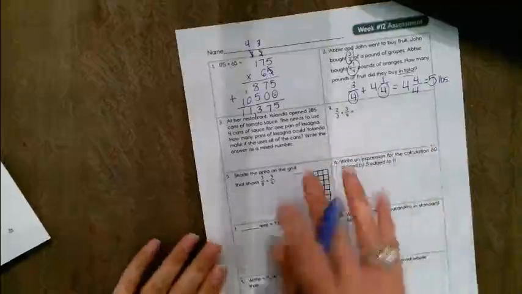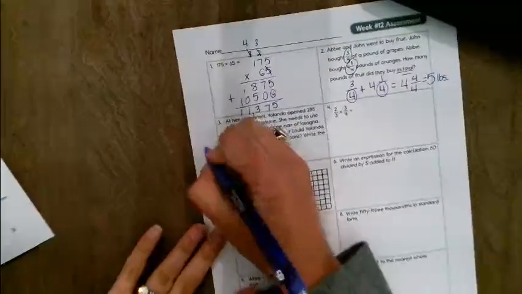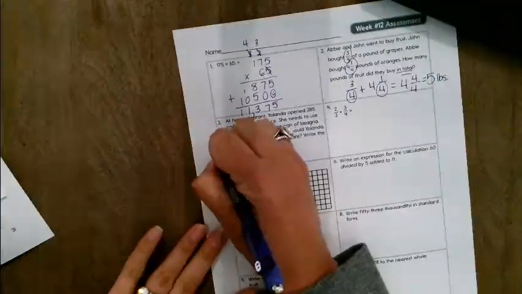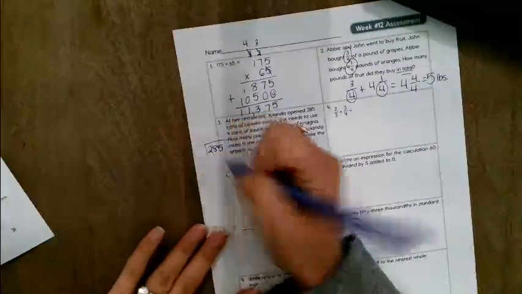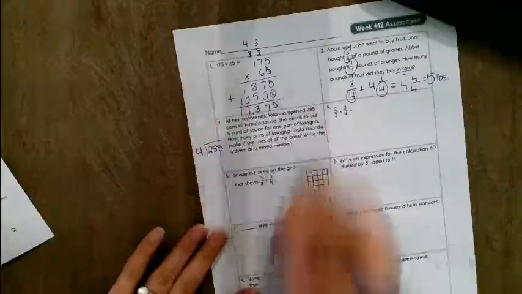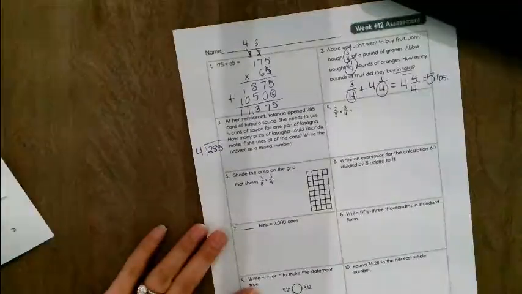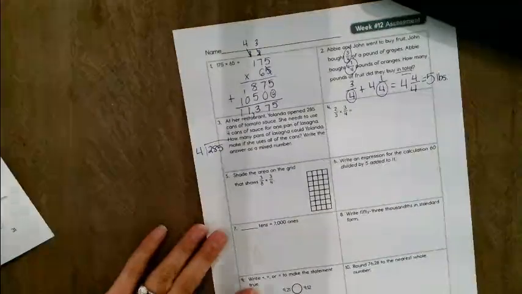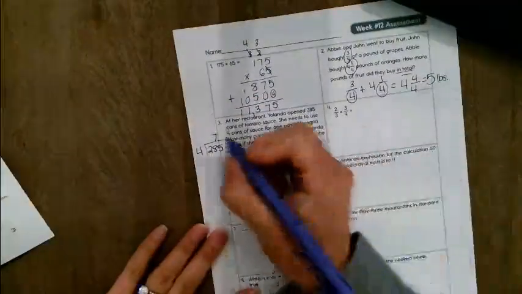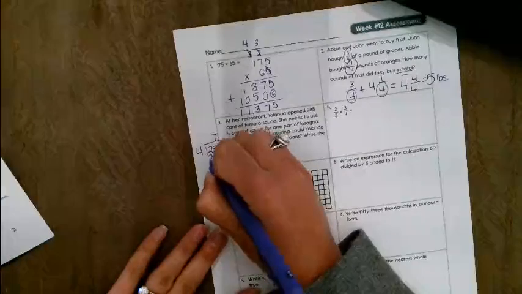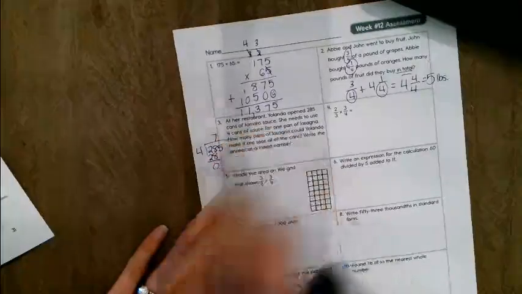All right, so she has 285 total cans, and 4 cans make 1 lasagna, okay? So 4 goes into 28 7 times without going over. 7 times 4 is actually exactly 28.